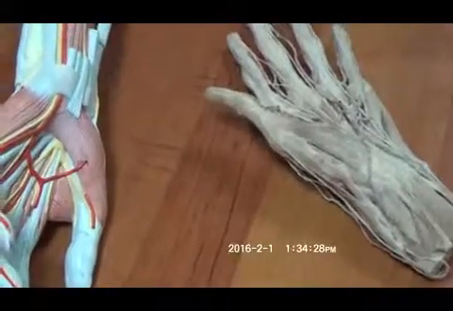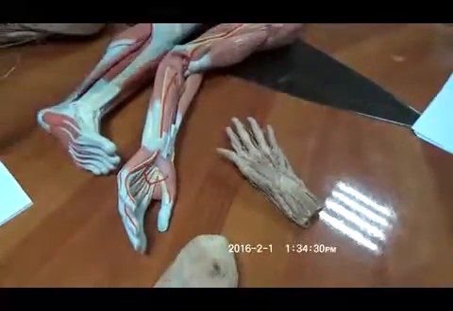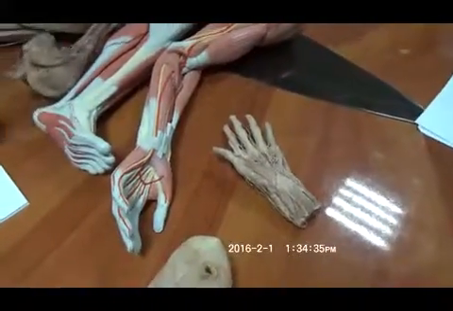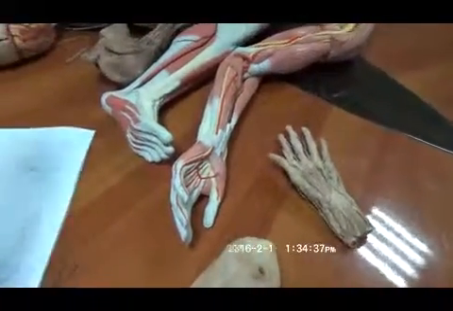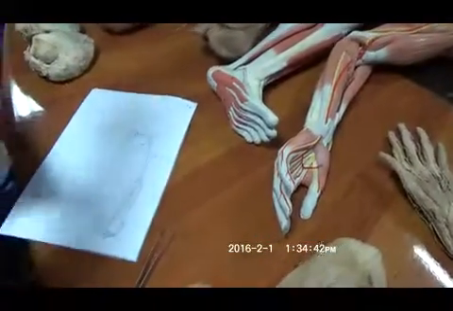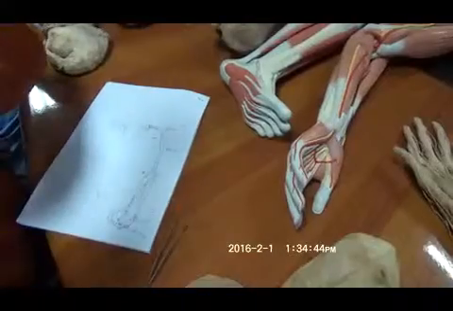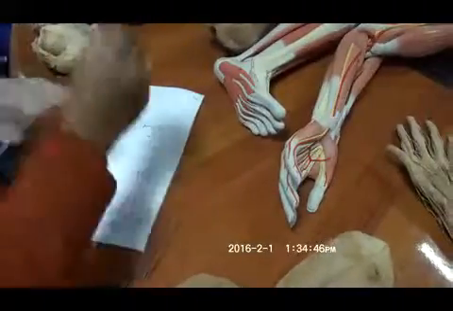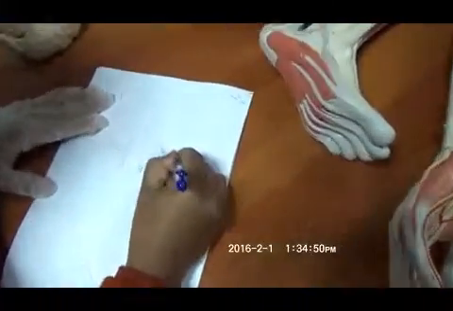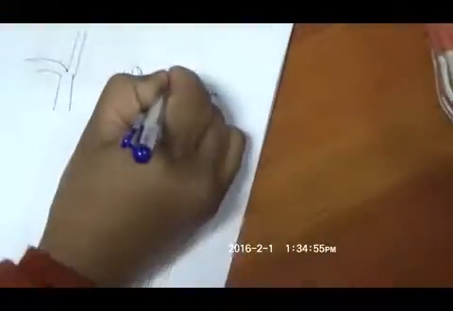Okay. So let me explain the axillary artery first. The axillary artery, I said, is present in the axilla. This axillary artery is crossed by one more muscle from the pectoral region, which goes to the coracoid process of the scapula. That is called the pectoralis minor muscle. This pectoralis minor muscle divides the axillary artery into three parts.